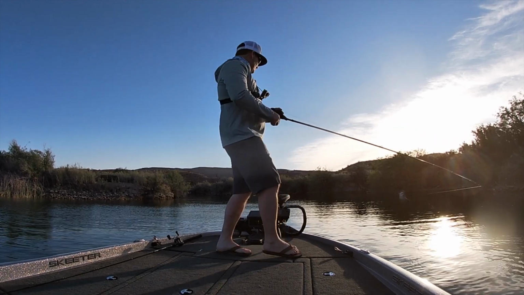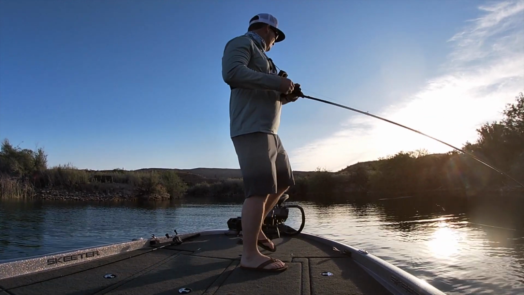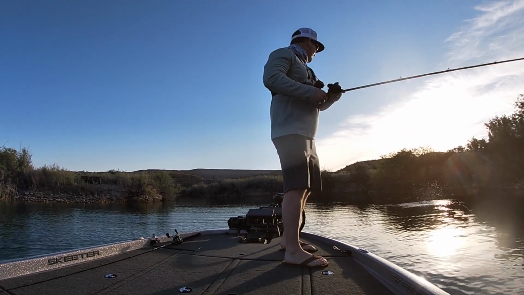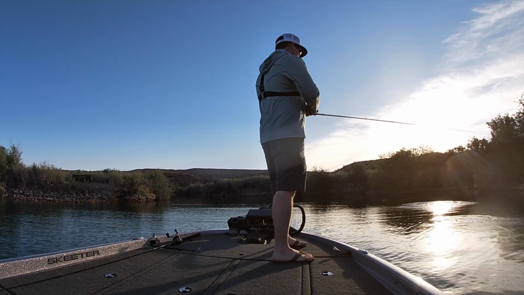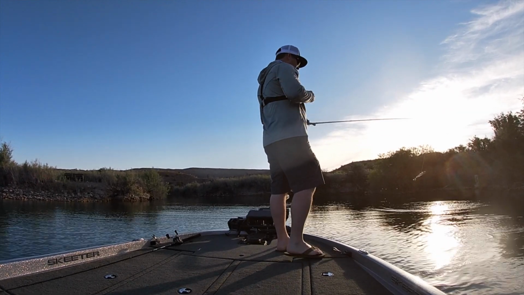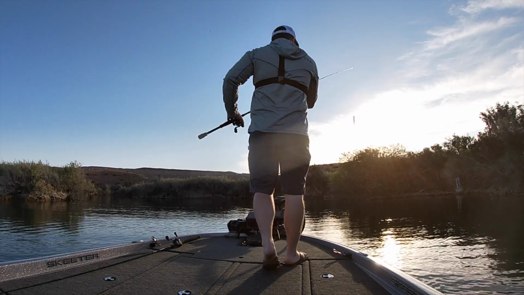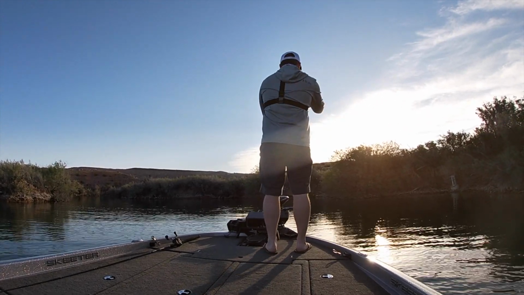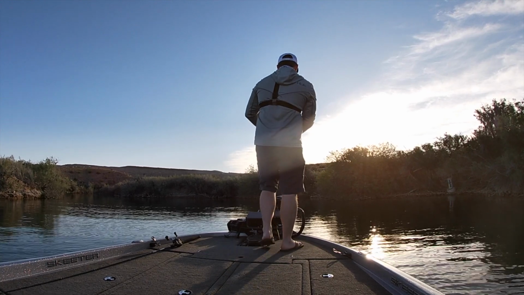There's one on the 6 cents topwater. Oh, it came off. Dang it. Well, that is a bummer. That was a decent fish too.